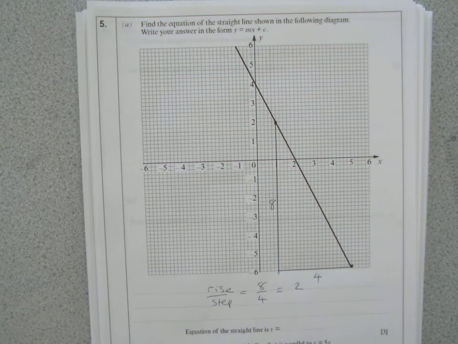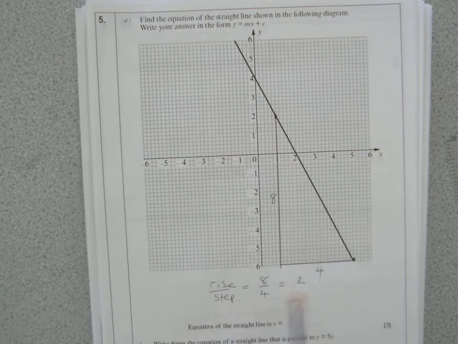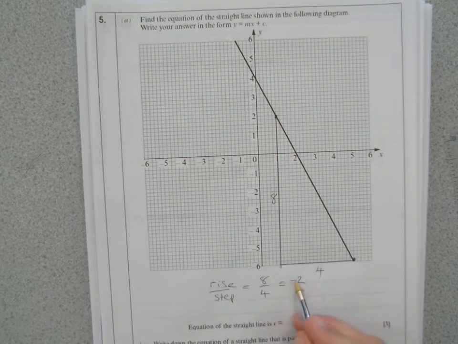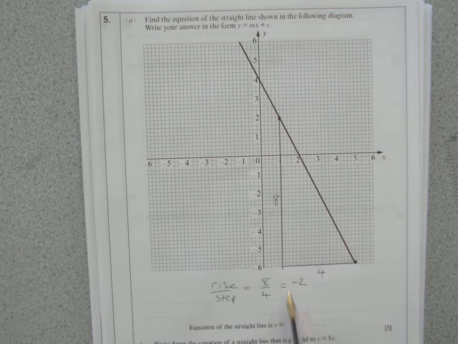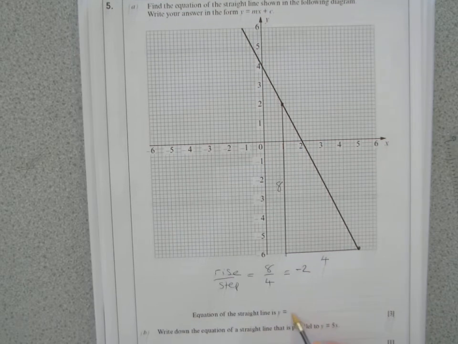So we can have a negative gradient, all right? It's important to have a negative gradient. Now, we need to have negative coming out here, so we need to put a -2 there, all right? And you're done. If you put -2 there, then you have y equals -2x as part of your answer.